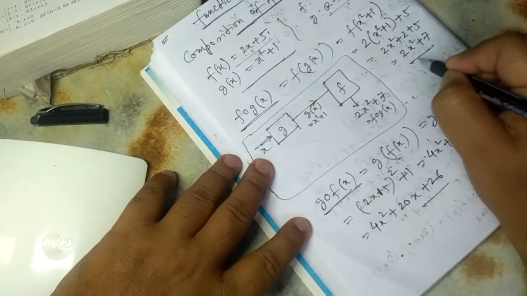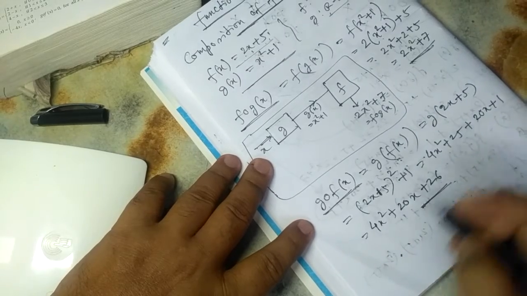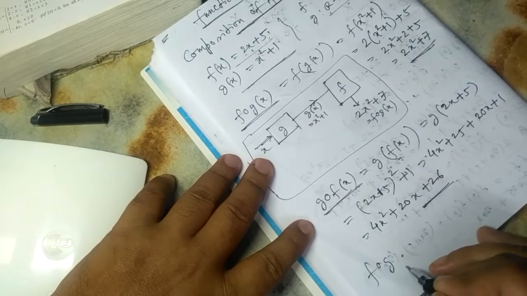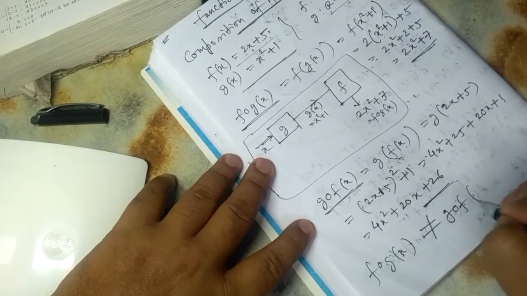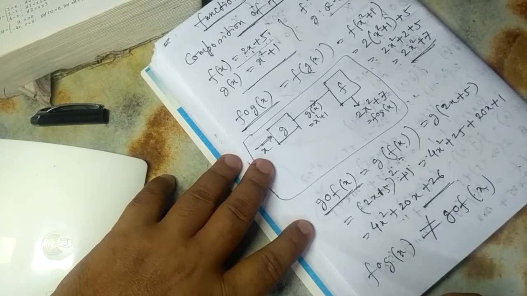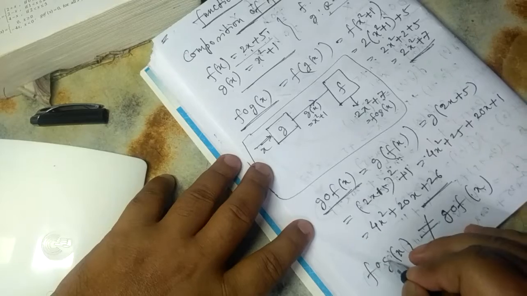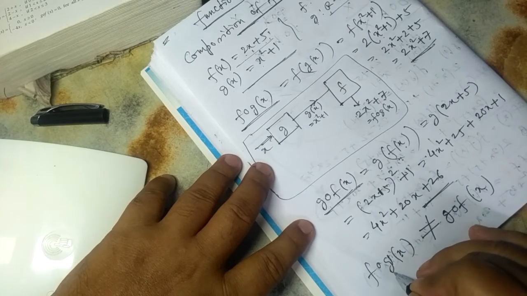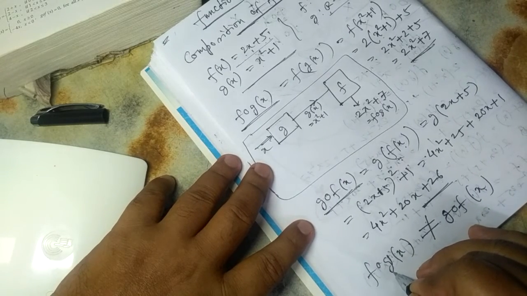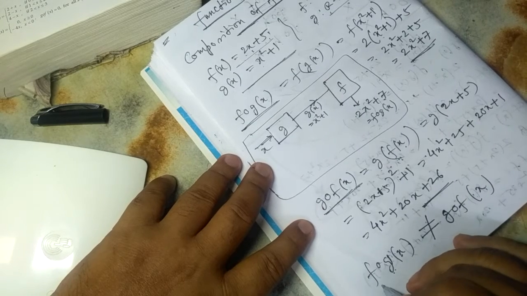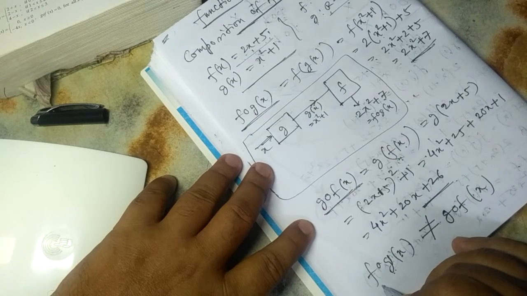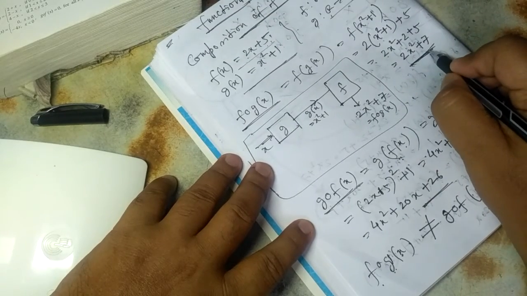So you can say that f o g (x) and g o f (x) are not the same. f o g (x) is not equal to g o f (x). If I allow the g function to occur first and the output of g is processed by the f function, then the final output is 2x square plus 7.